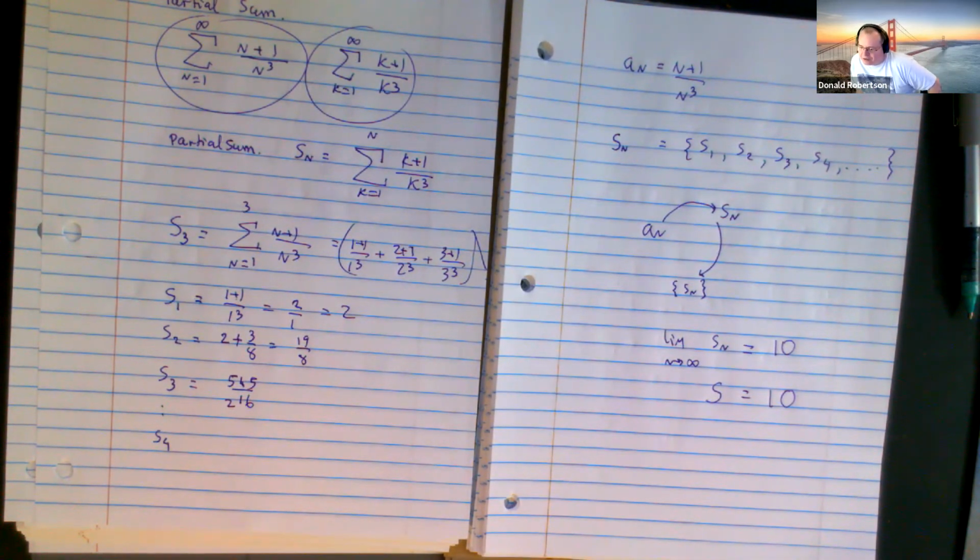Does the logic of that make sense? That if the sequence of partial sums has a limit as n goes to infinity of, say, 10 or any number, doesn't that mean the series converges to that same number, 10? So that's a kind of roundabout way in which we sometimes have to do, or we try to do, to find out what the limit of a particular series is. What does it add up to?